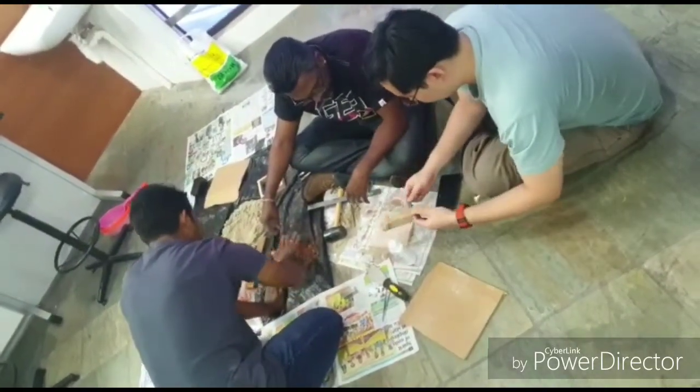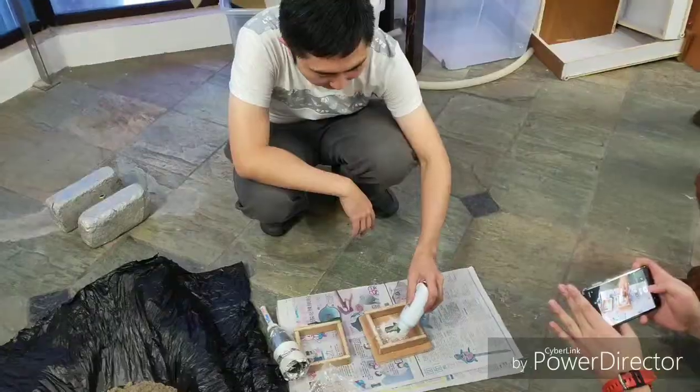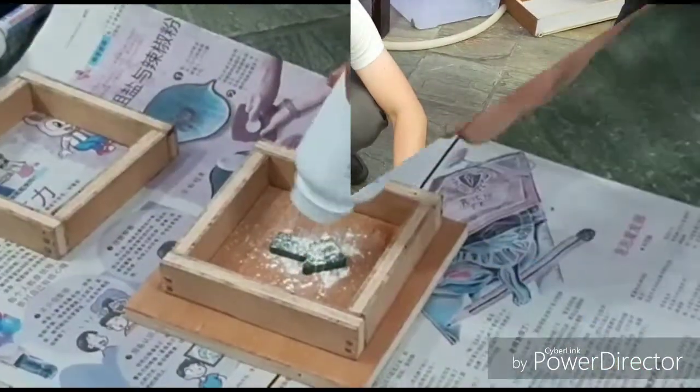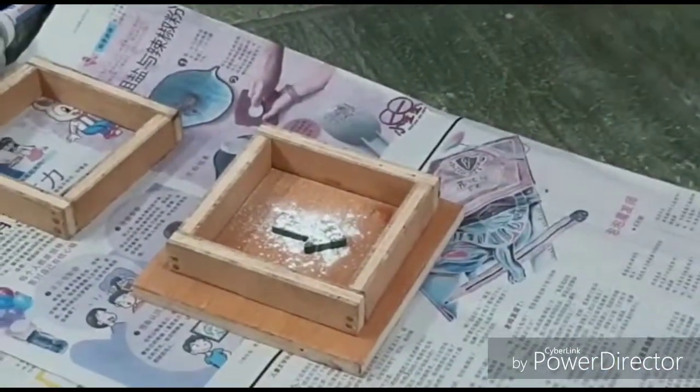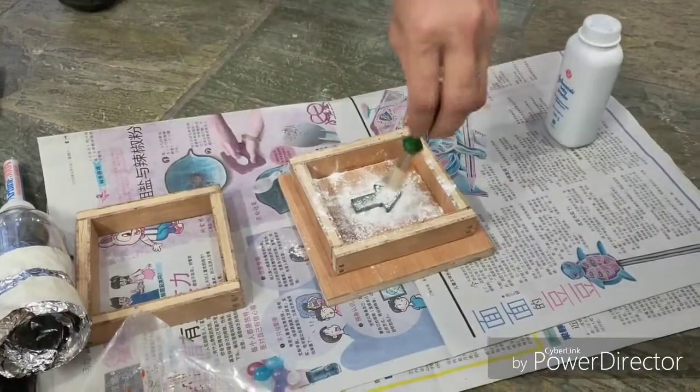Next, we set up the inverted drag box. In addition, we placed the pattern inside the box and poured some powder and sand mixture into the box.